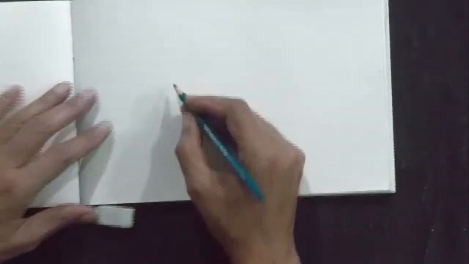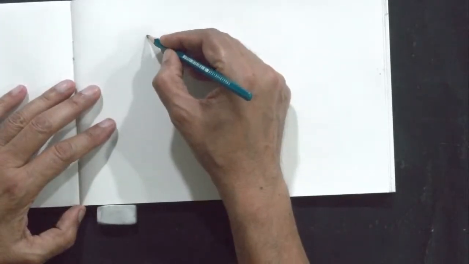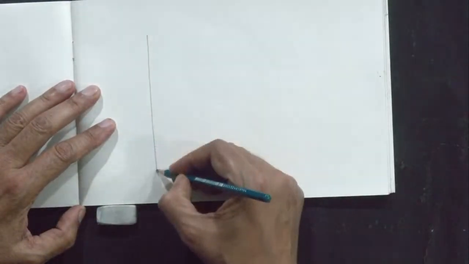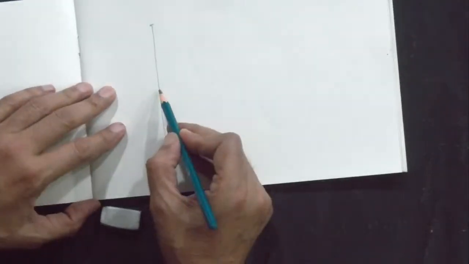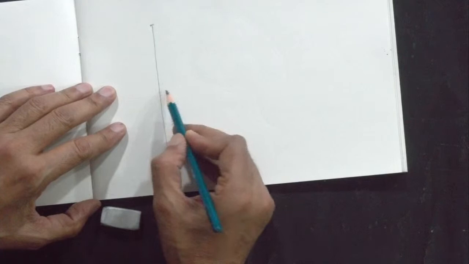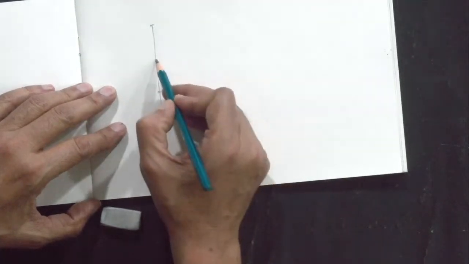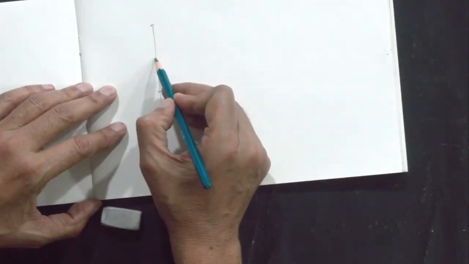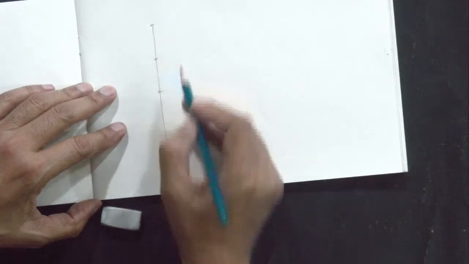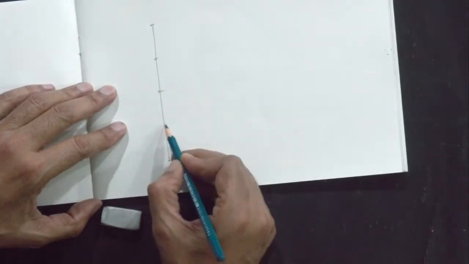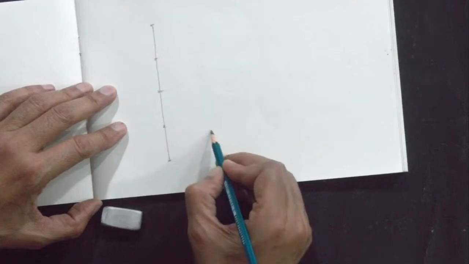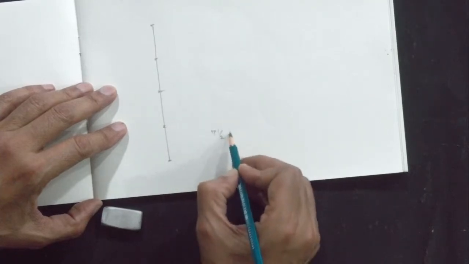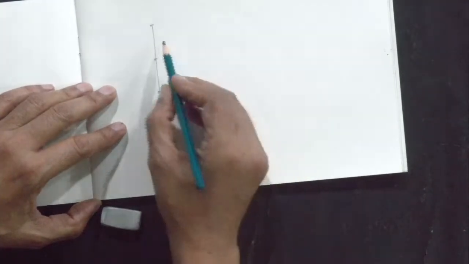Let's see. Firstly, we divide this line into 8 equal parts. For faster calculation, we make it a round figure. Instead of 7.5 heads, we round it off to 8 heads.